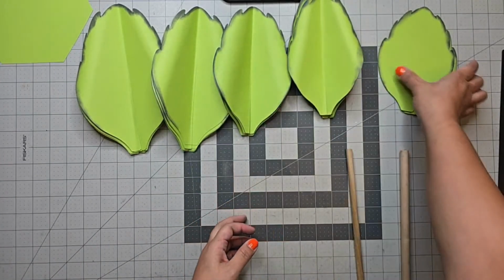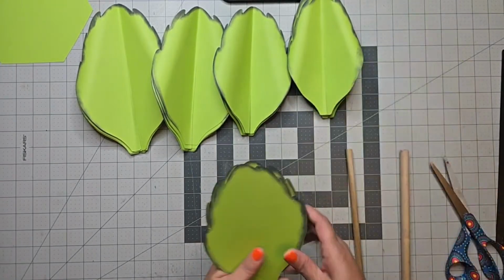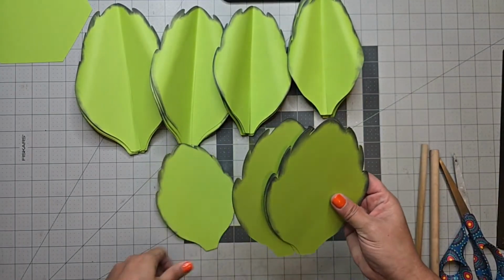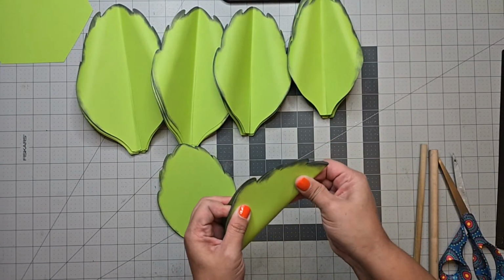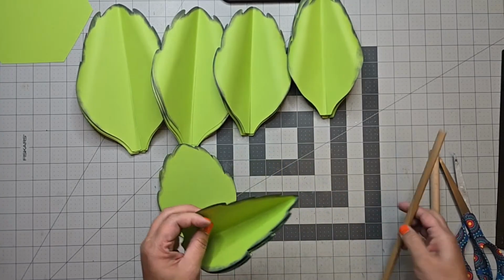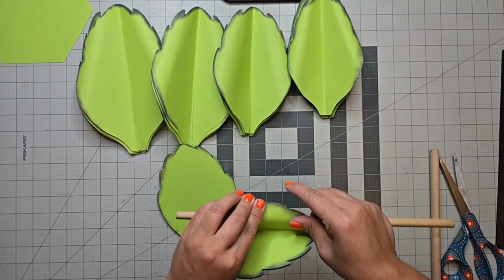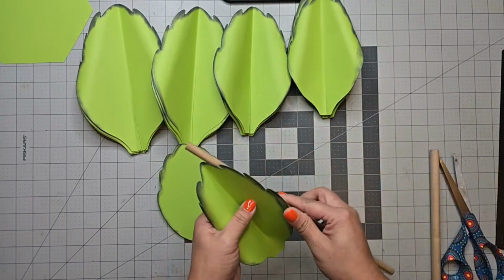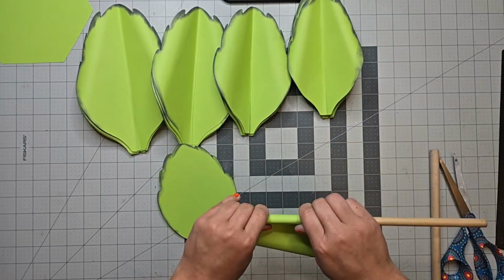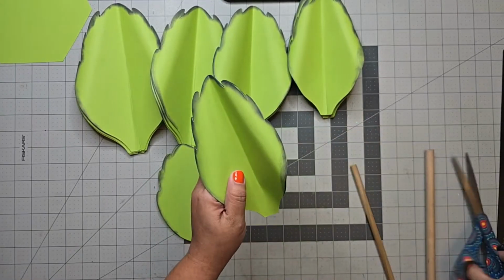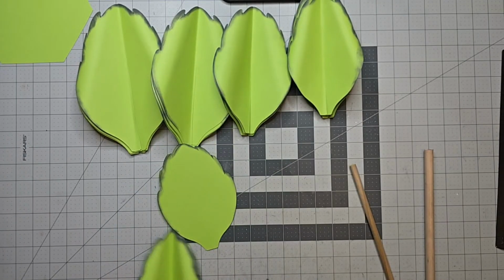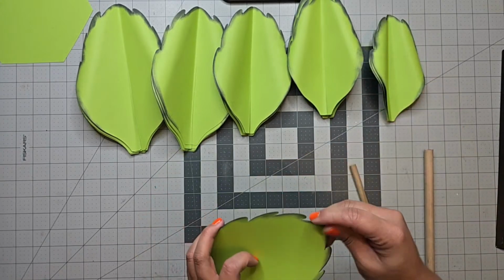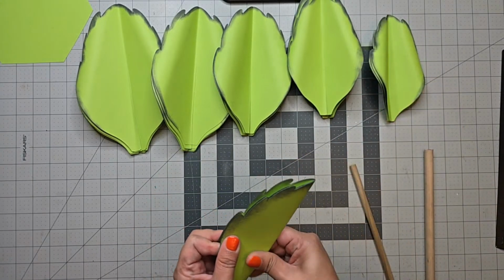Yep. And last, but certainly not least, we have petal number 4. And for this layer, again, repeating the process with the crease. Taking our yellow 3/8 dowel and curling those edges. And then we're going to go ahead and cut. And I'm going to do a 2.5-inch cut on this one. Not a 2, but a 2.5 on petal 4. 2.5 on petal 4.